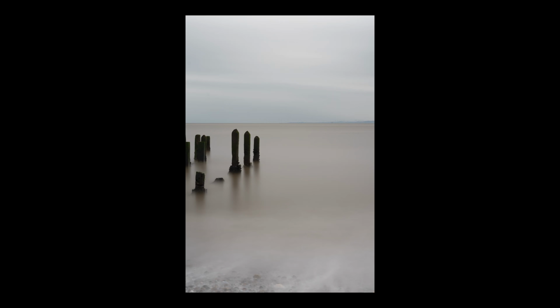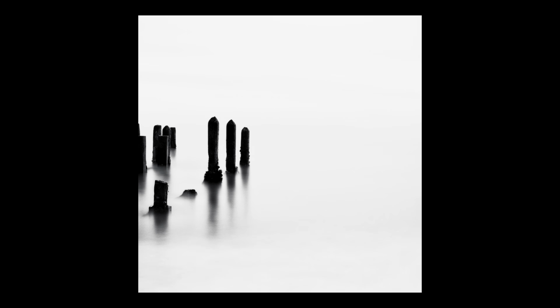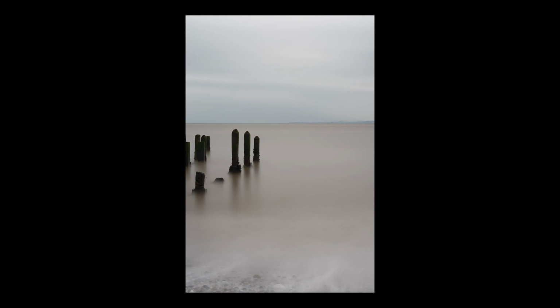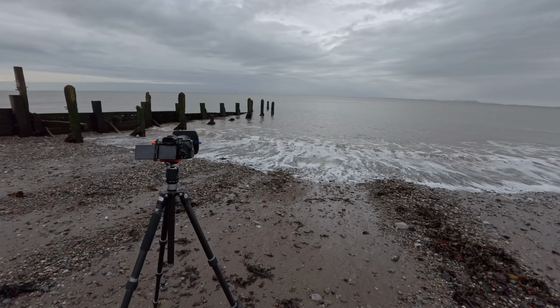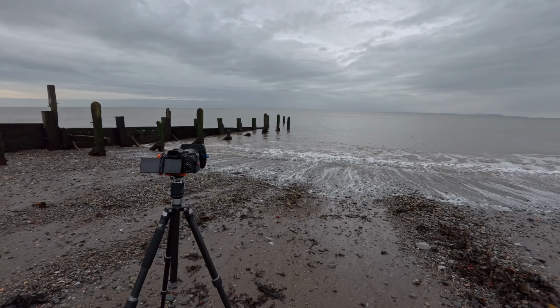Two photographs taken on the same beach of the same poles with the same camera, just a few minutes apart. One is a record of a place. The other is an intentional photograph. The difference isn't in the edit. It's not in the light. It's in the decision I made before I pressed the shutter.